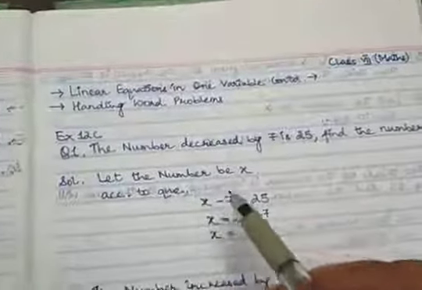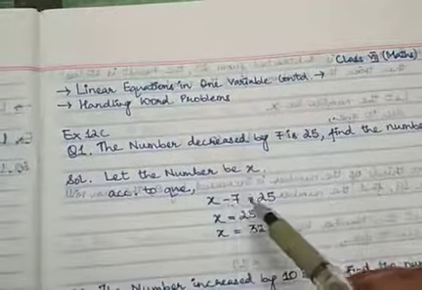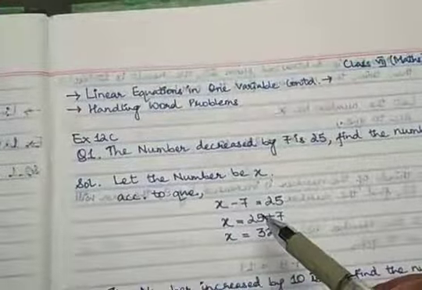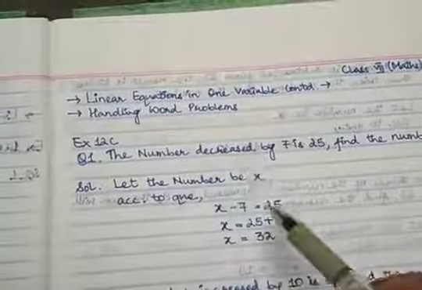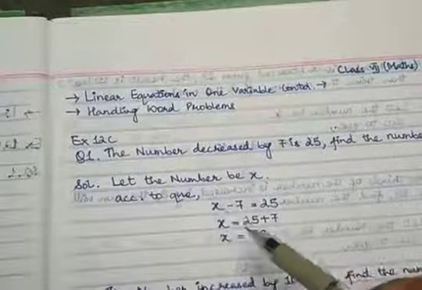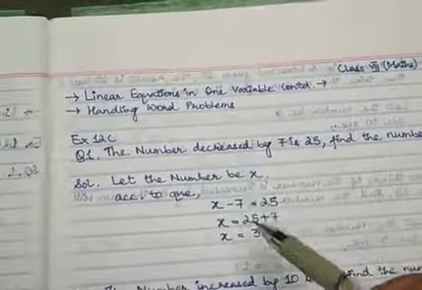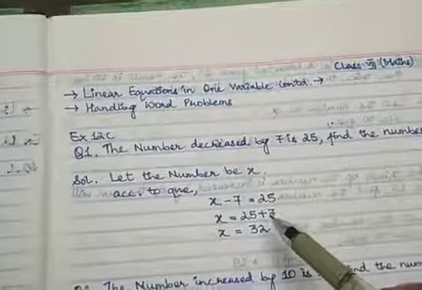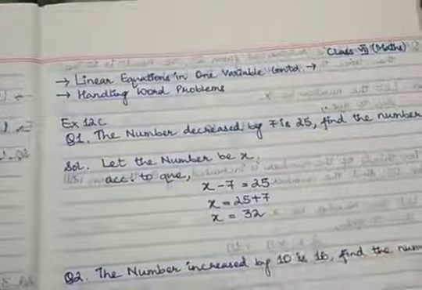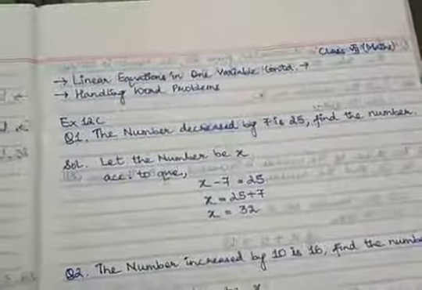Now according to the question, the number decreased by 7 is 25. So x minus 7 equals 25. When we decrease a number by 7, we get 25. That was our statement, isn't it? Now we got an equation. You know the simple basics: minus 7 has to be taken to the other side, so it becomes plus 7. 25 plus 7, that is x equals 32. So our number is 32 and we are done here. It's an easy one, isn't it?